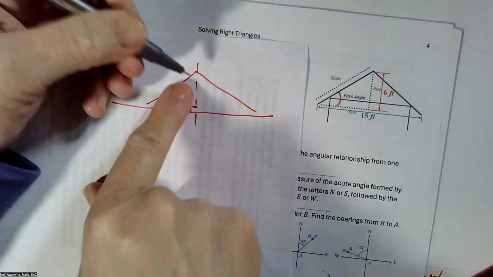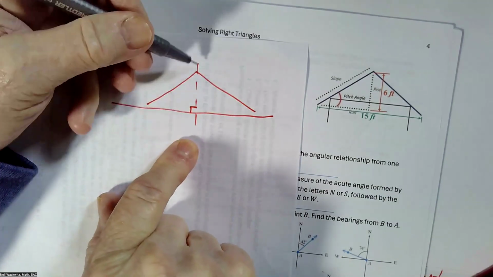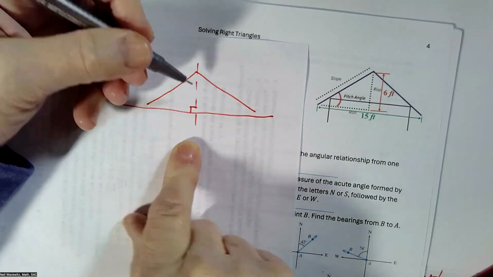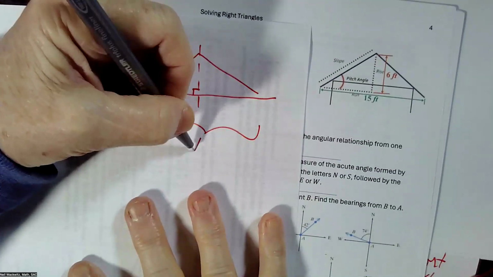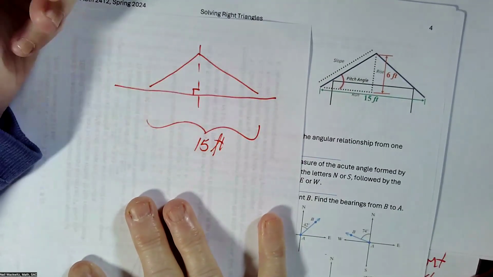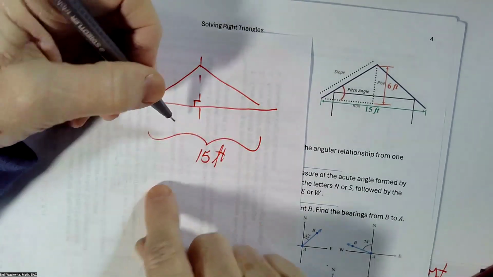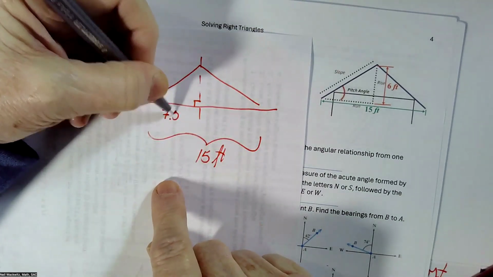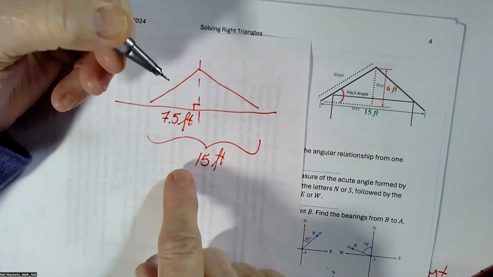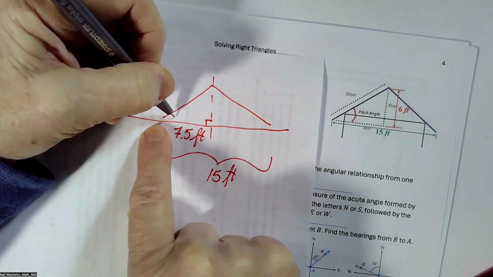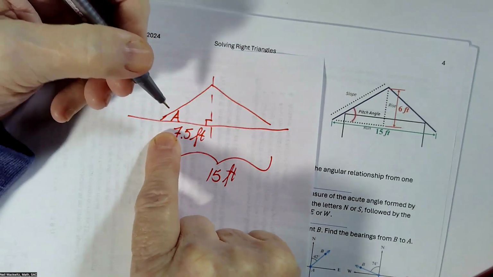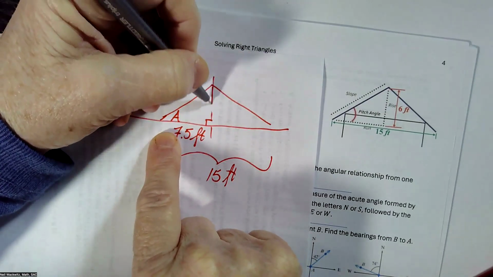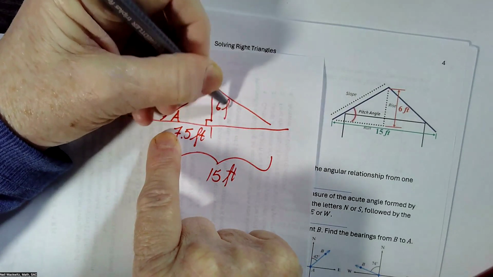So we're going to cut this in half. We know that the whole distance was 15 feet, so half of the distance is 7.5 feet. We're looking for this angle, and I'm going to call it A because it's the lower angle. We know that this height is 6 feet.